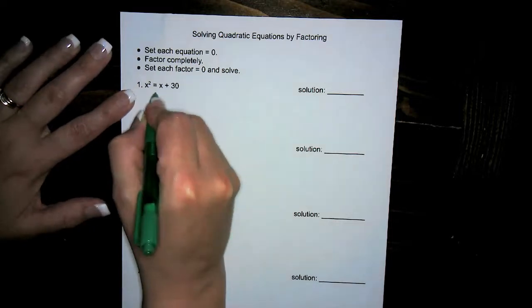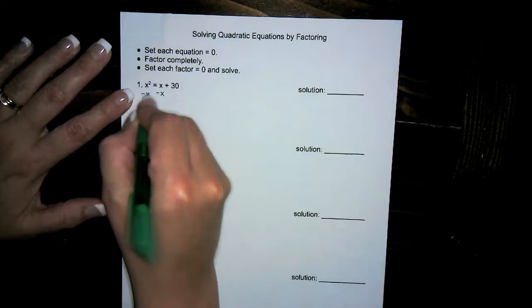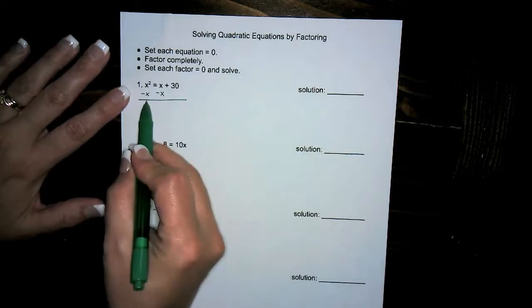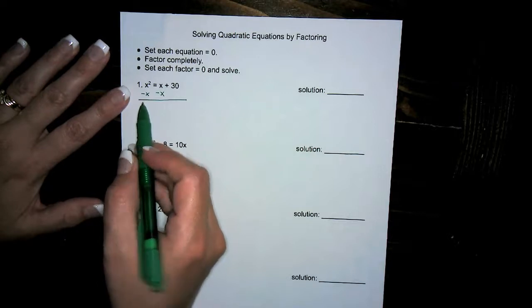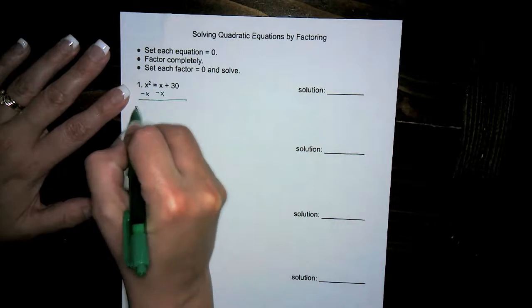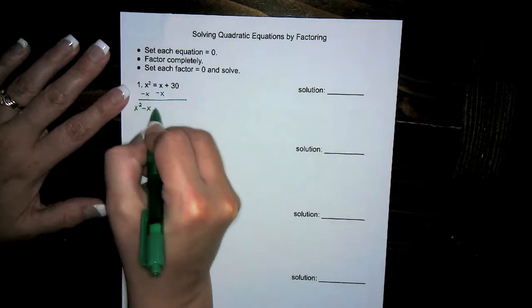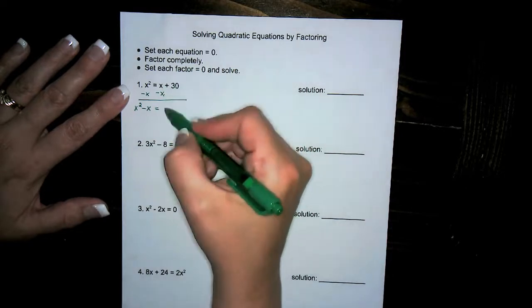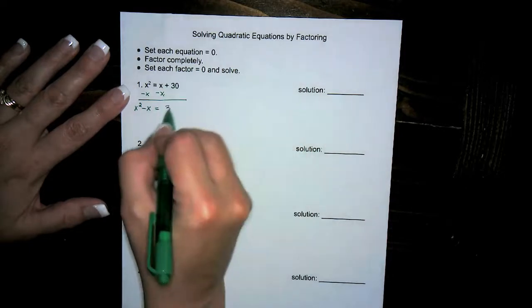Now to move the x, I'm going to subtract x from both sides. Be real careful here with this x squared minus x. Since those don't have the same exponent, we can't actually subtract them. So what we do instead is we just write them side by side. Okay, now the x minus x, that goes away and leaves me with 30.